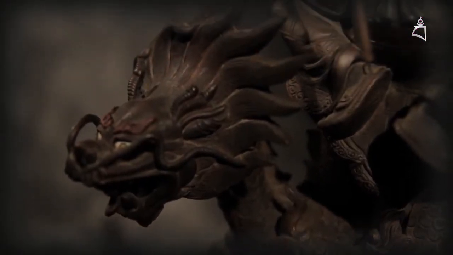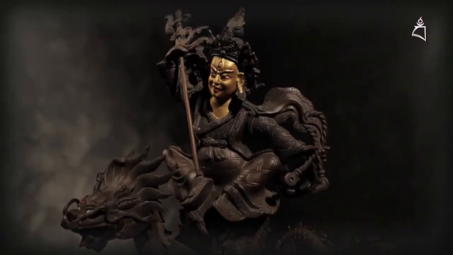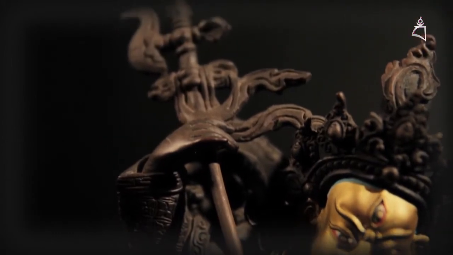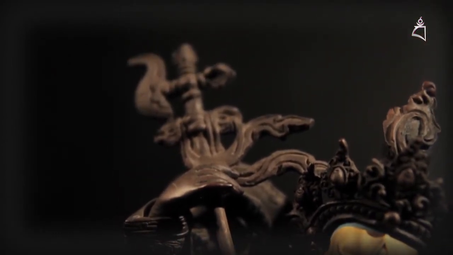He is seen riding on a turquoise dragon, and he appears to us in blood red color. On his right hand, he holds a taming vajra hook tied with red silks, and on his left hand, he holds a jeweled noose, signifying his ability to tame our wild minds.